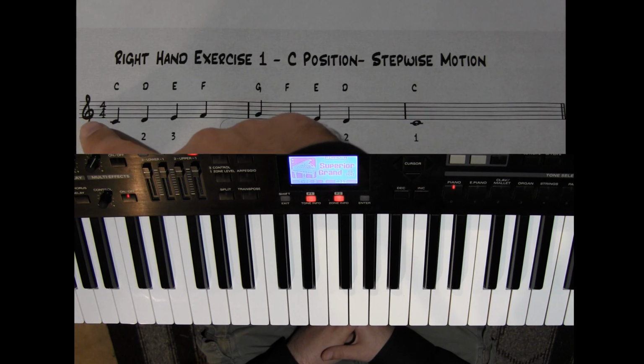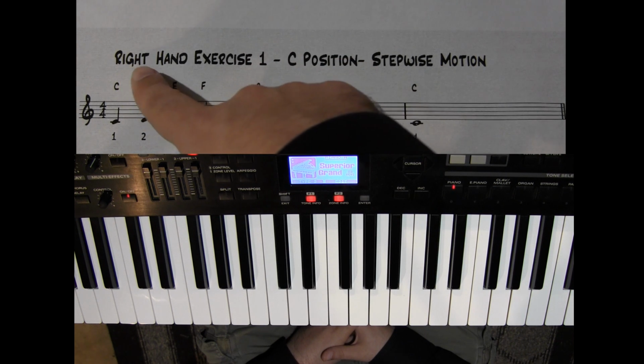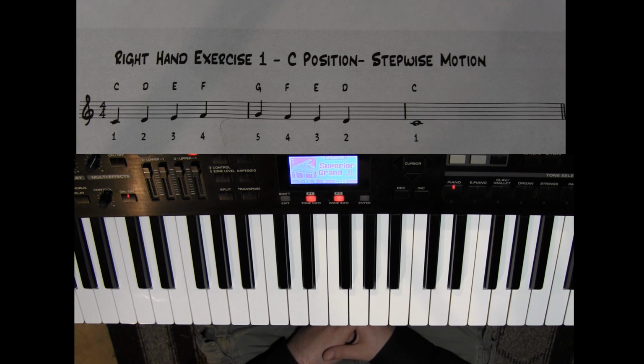So one of the first things we want to do is take a look at what we have in the beginning here. We have treble clef. That goes along with our right hand, obviously. And we have our time signature. Our time signature is that number over the other number. And in this case, it is 4/4, 4 beats in a measure, and the quarter note gets 1 beat.